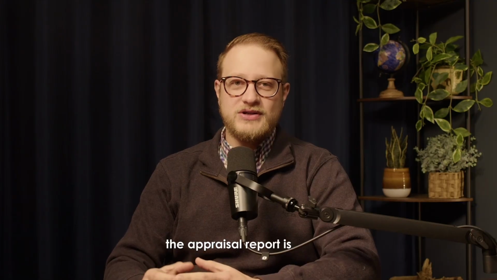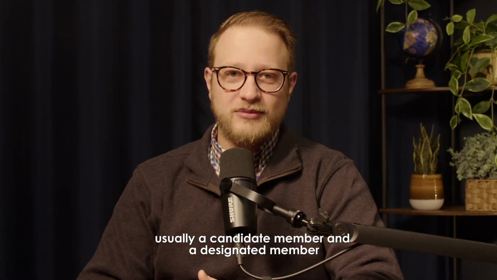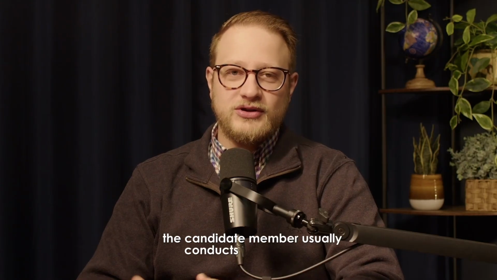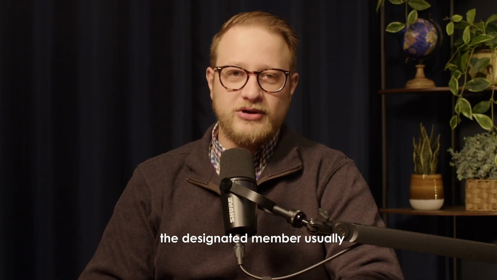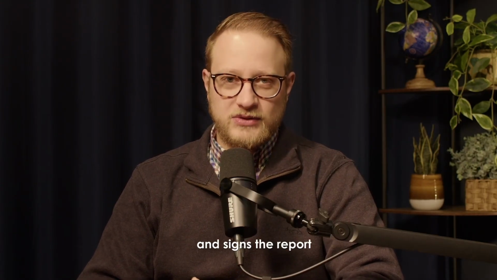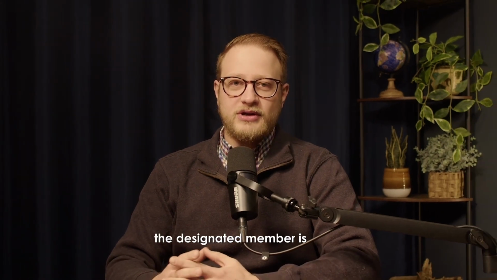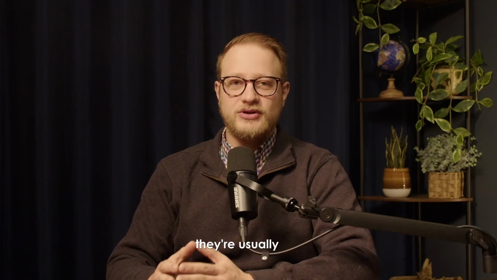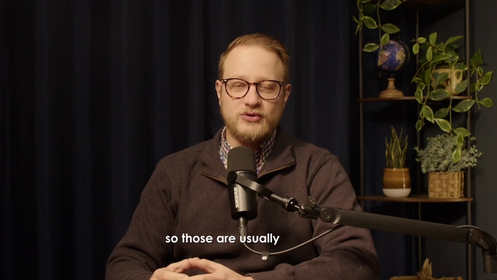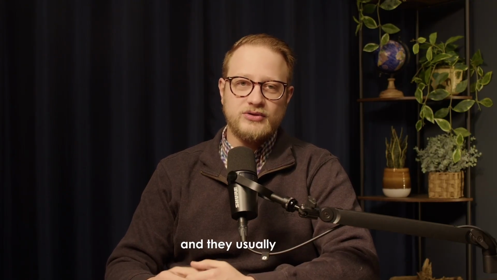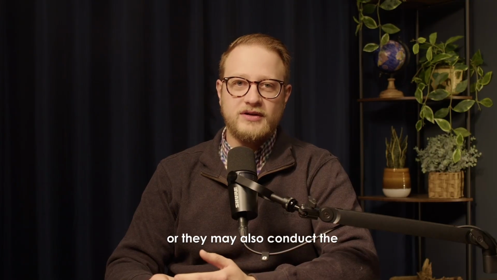The appraisal report is certified. It's signed by usually a candidate member and a designated member. The candidate member usually conducts the inspection. The designated member usually reviews the file and signs the report. The designated member is usually a CRA appraiser, and the other commercial appraisers are usually AACI. So those are usually the senior appraisers, and they usually review it, or they may also conduct the inspection themselves.